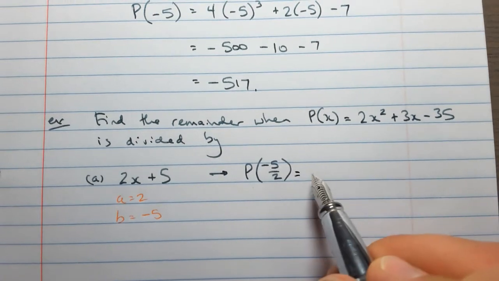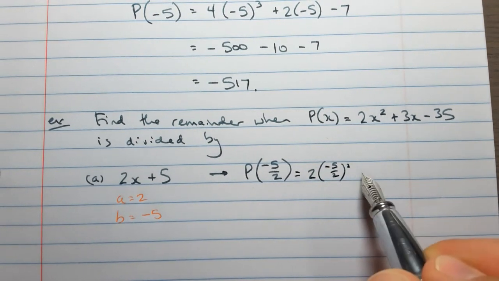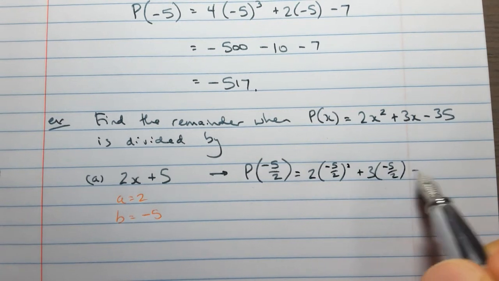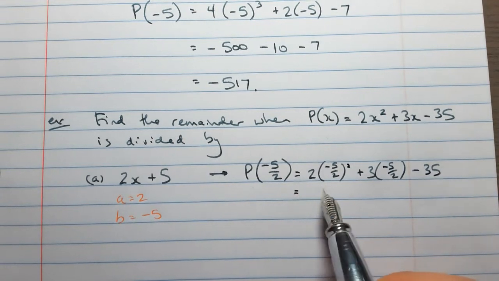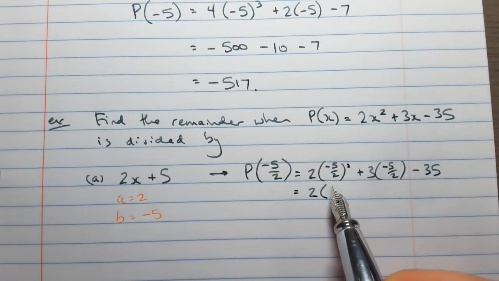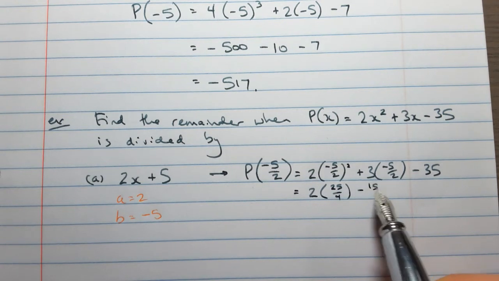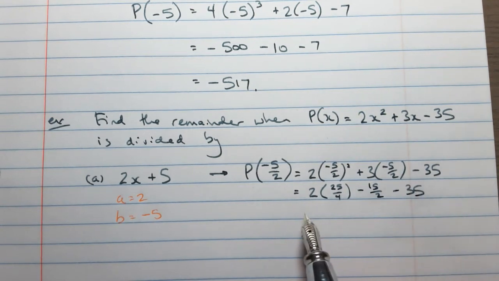Okay, so let's try this out. 2 times negative 5 halves squared plus 3 times negative 5 halves minus 35. That's 2 times 25 quarters minus 15 halves minus 35.